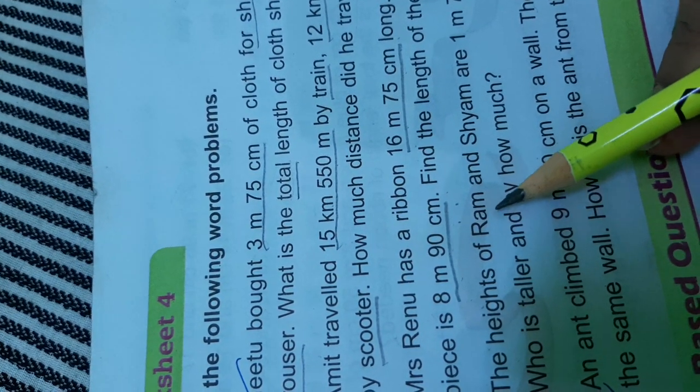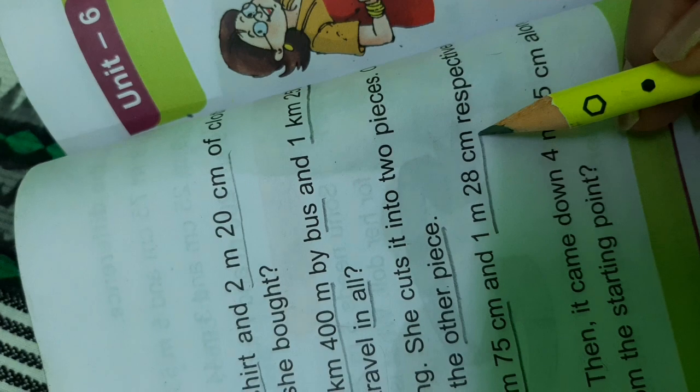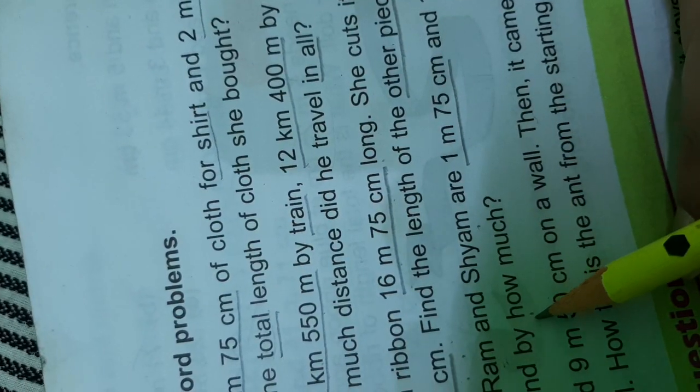The heights of Ram and Sham are 1 meter 75 centimeter and 1 meter 28 centimeter respectively. Who is taller and by how much? The question is about the heights of Ram and Sham, right? Ram's height is 1 meter 75 centimeter and Sham's height is 1 meter 28 centimeter. Firstly, we have to see who is taller and by how much. Now we can figure it out from here also, that Ram is taller. By how much? For that, what do we have to do?